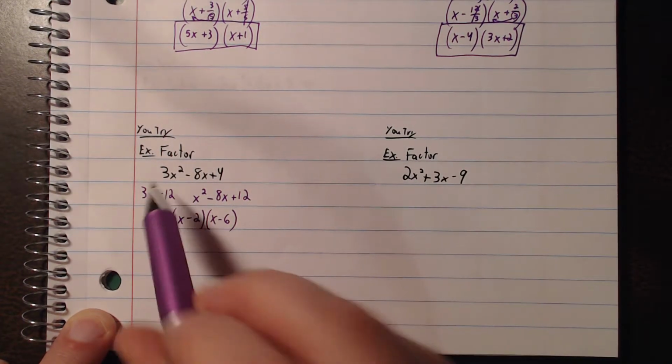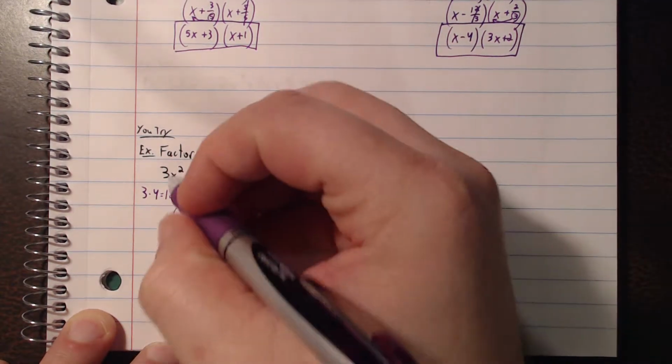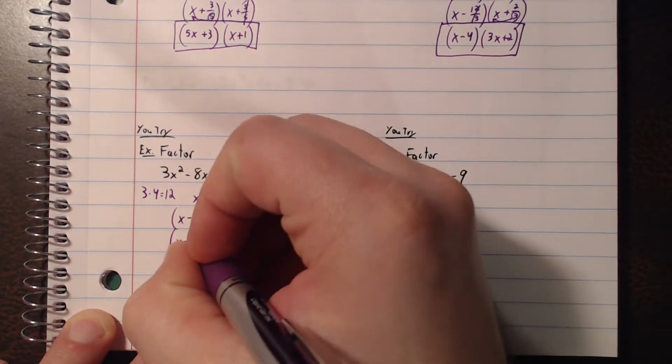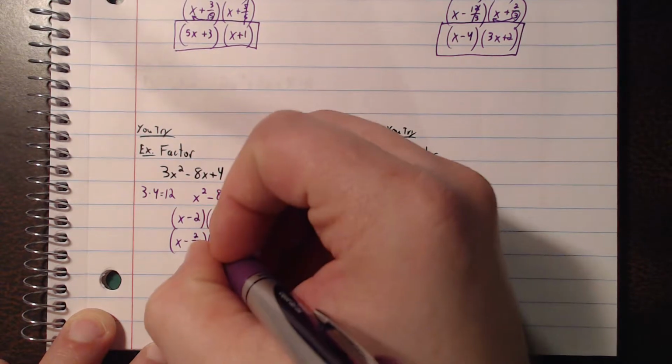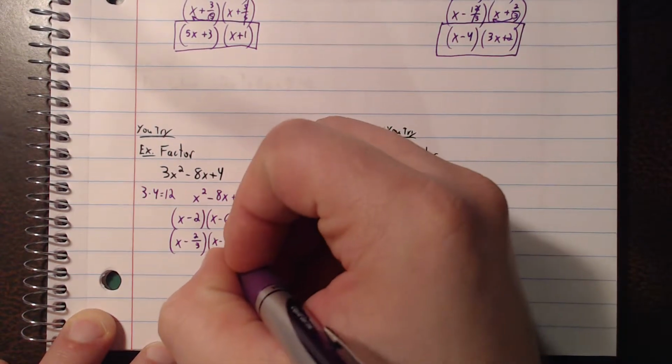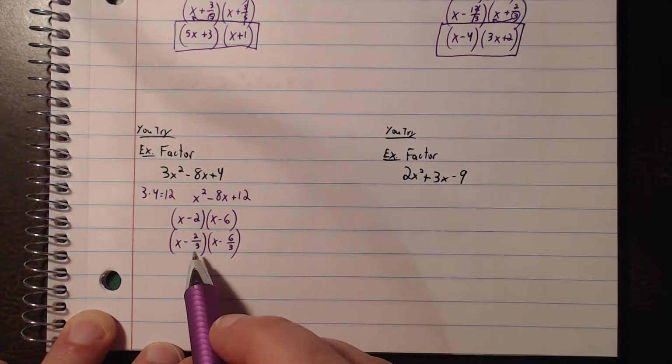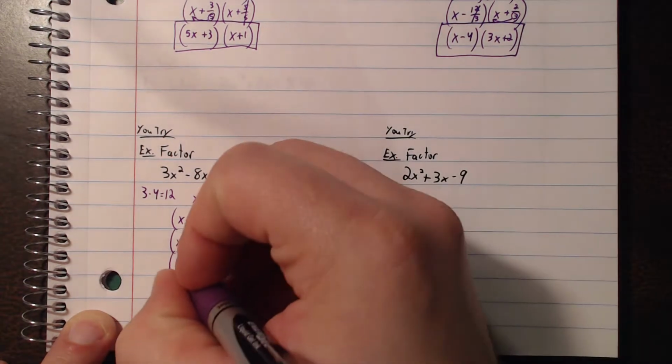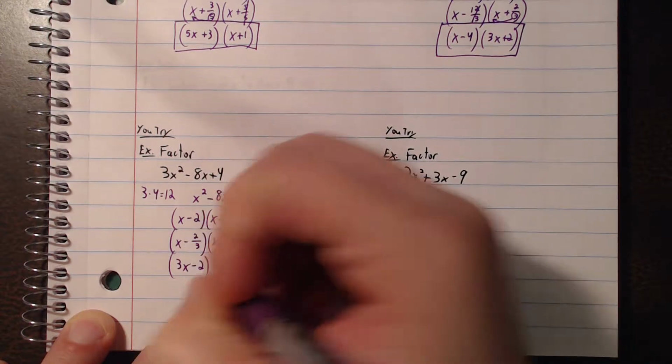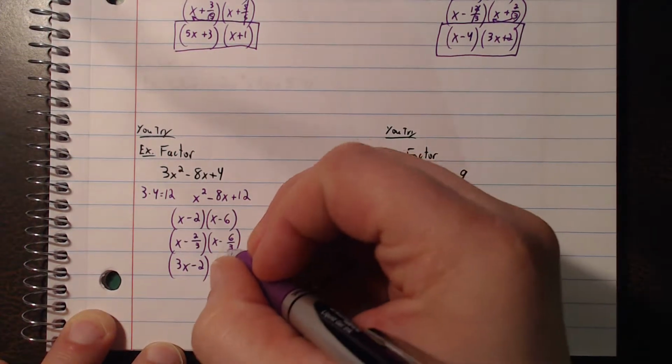Then I'm going to divide by my A term. This does not reduce any, so I'm going to move that 3 to in front of the x. Here this does reduce. We get 2.